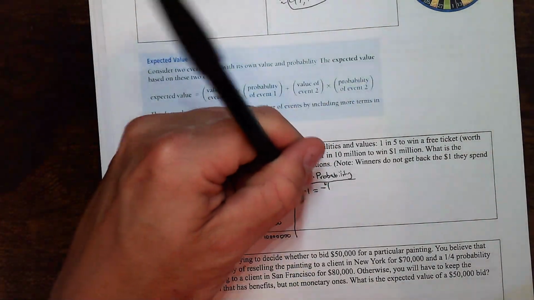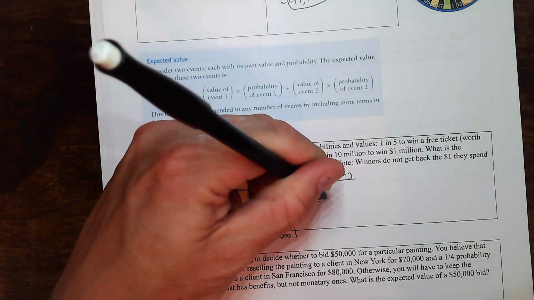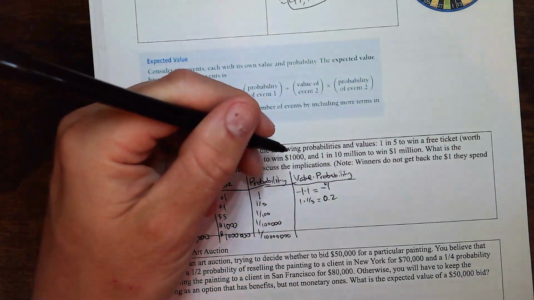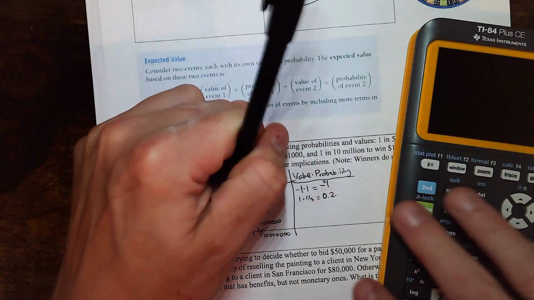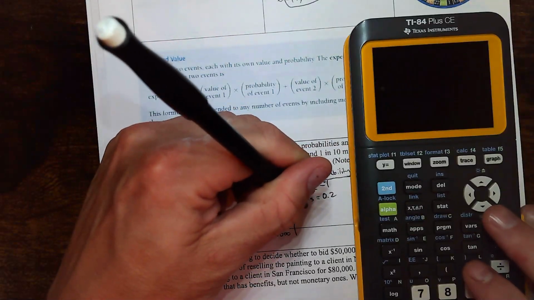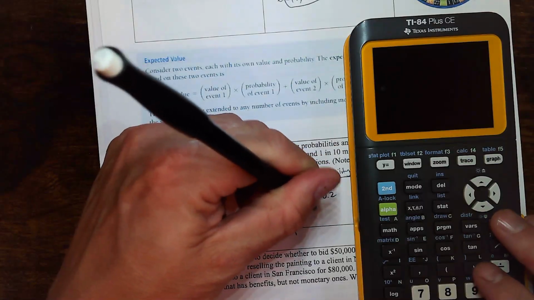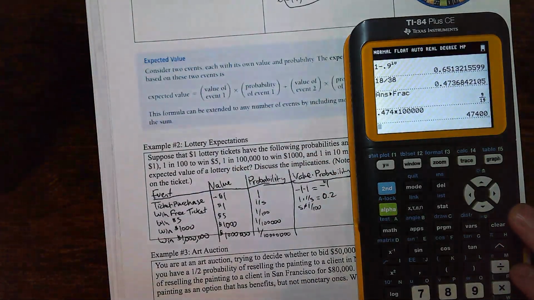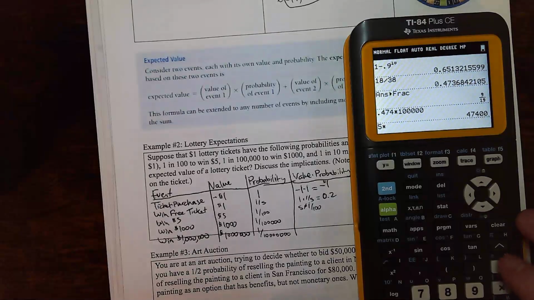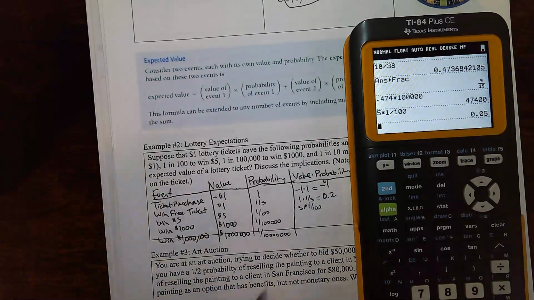Then 1 times 1/5 is 0.2. The next one, 5 times 1 over 100, is 5 over 100, which is 0.05.